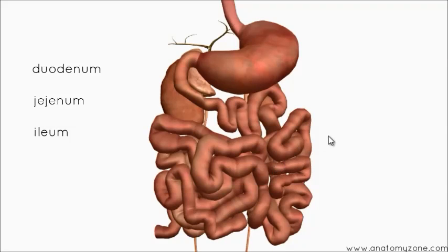The jejunum roughly lies in the left upper quadrant, and the ileum roughly lies in the right lower quadrant, and it makes up the distal 3/5, whereas the jejunum makes up the proximal 2/5.